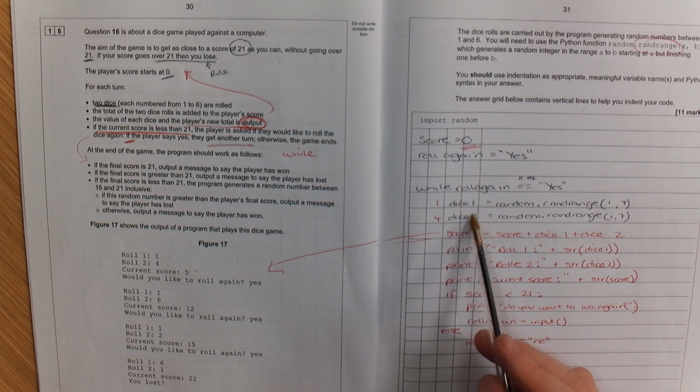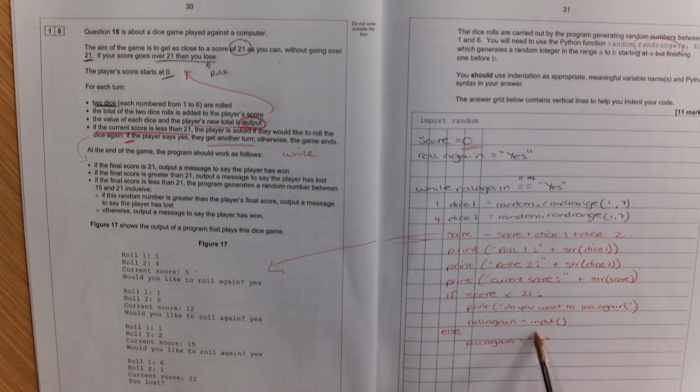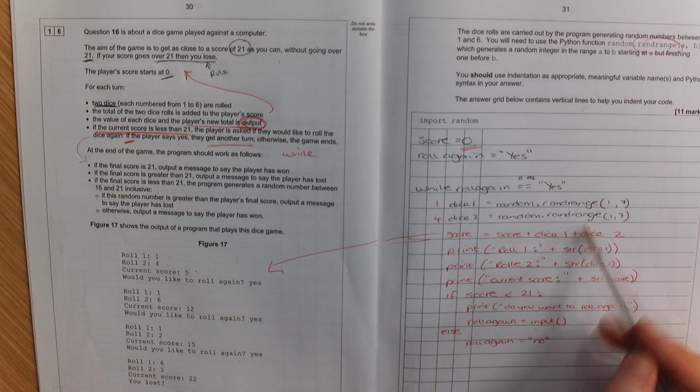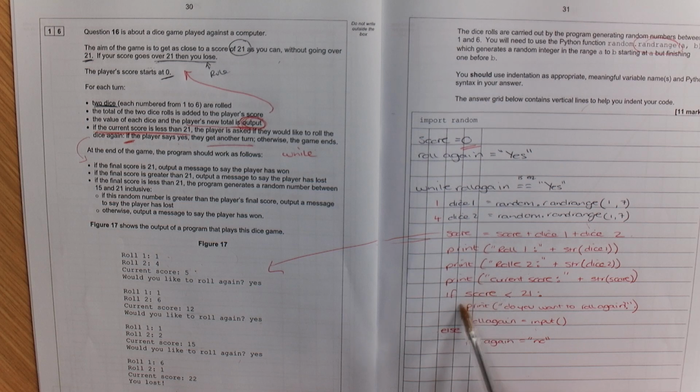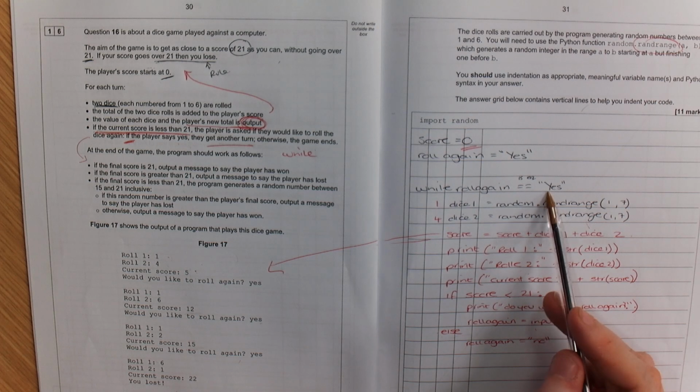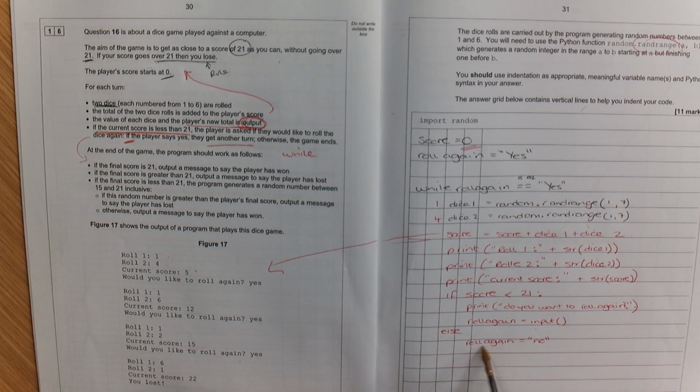So if I say, do I want to roll again, it's going to generate that random number, add them together, and if the score is less than 21, it's going to ask me if I want to roll again. Else, it's going to set to no. So if that's set to no, that loop finishes, because that's a condition change there.